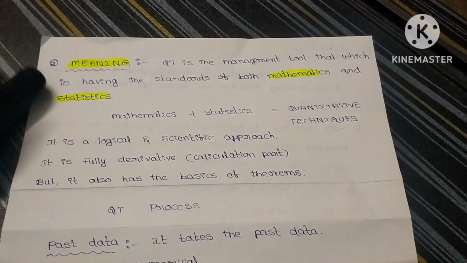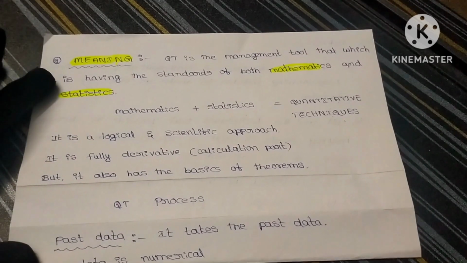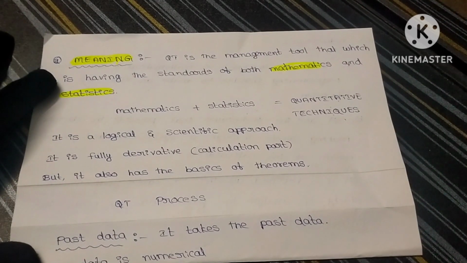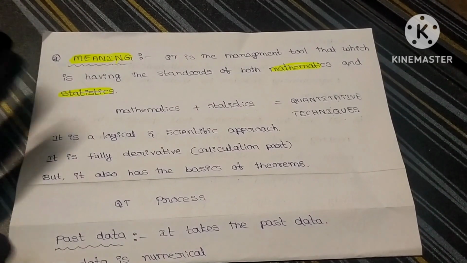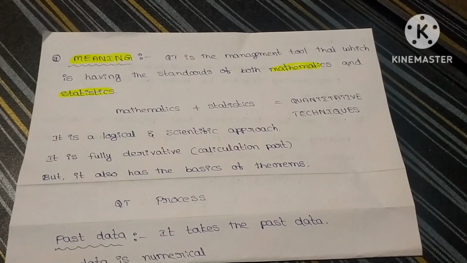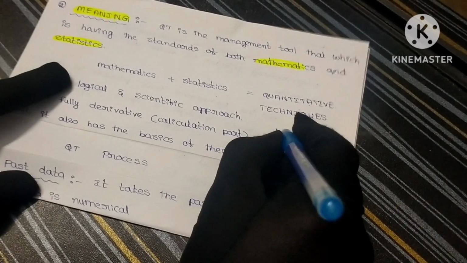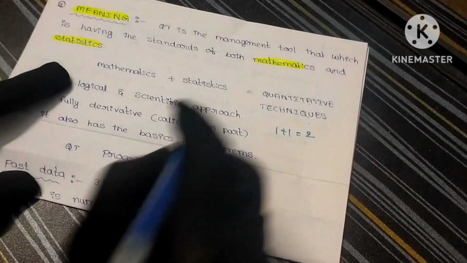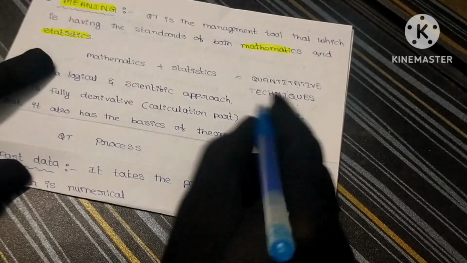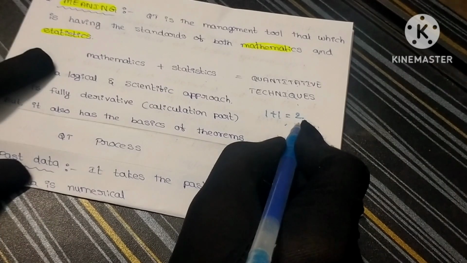So coming to the nature of quantitative technique. Quantitative techniques is not at all a blind belief, but it is a logical and scientific approach. What is a logical and scientific approach? Suppose if you have taken 1 plus 1 is equal to 2. It is logical. 1 plus 1 is equal to 2.